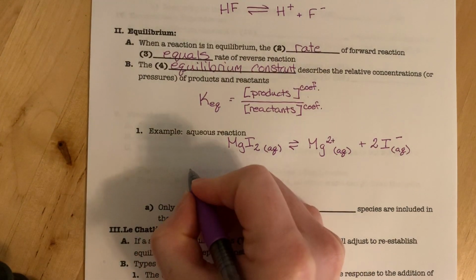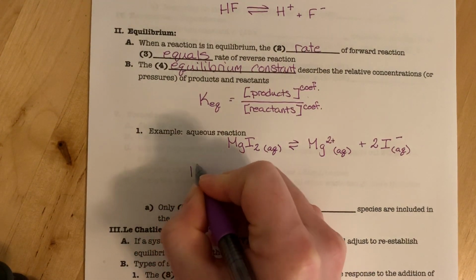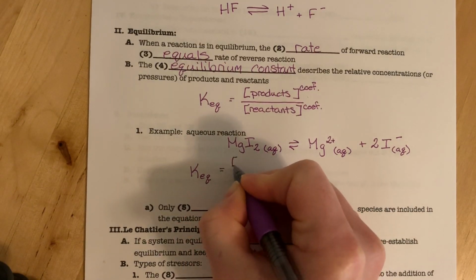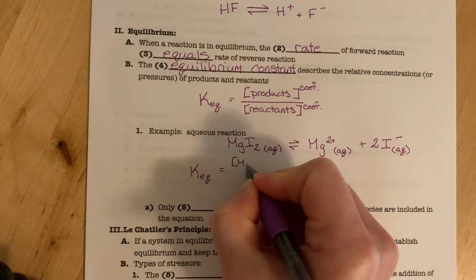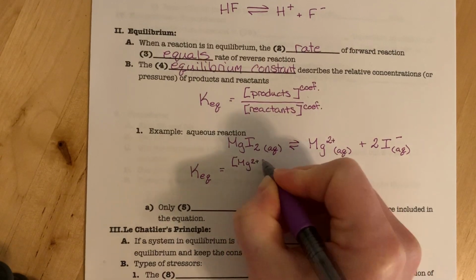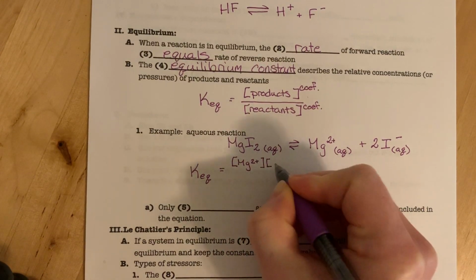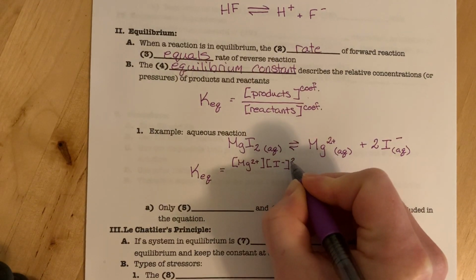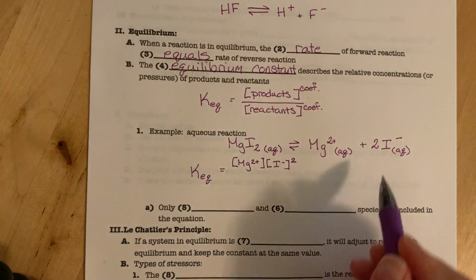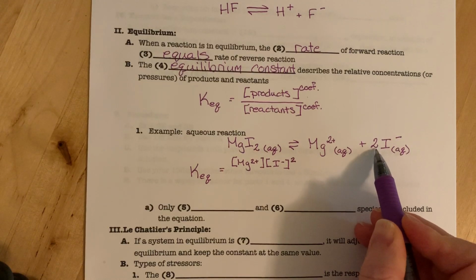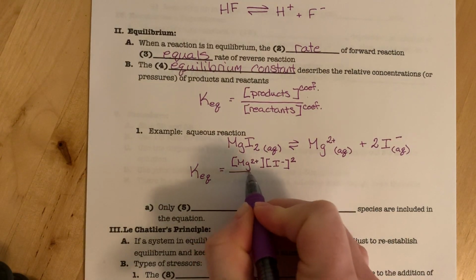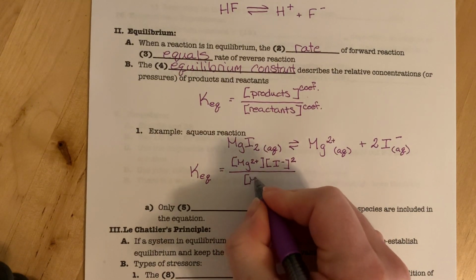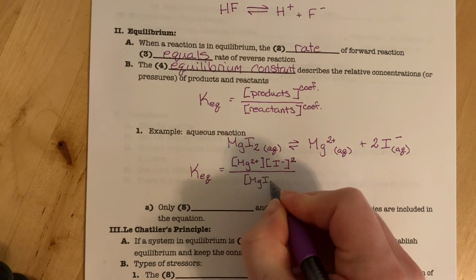So my equilibrium equation is going to look like this. KEQ equals my concentration of Mg2 plus times my concentration of I minus, but my I minus is going to be squared, okay, because of this coefficient right here. Then that will be over the concentration of magnesium iodide.